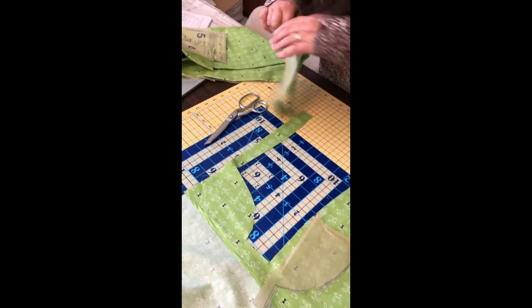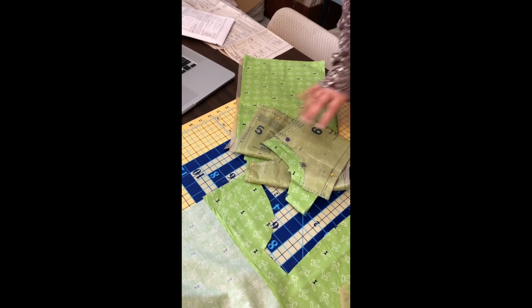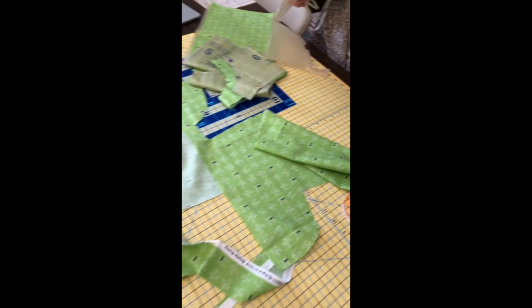Okay, so now we've got all of them cut. We've got number 4, 5, and 6 of our pattern pieces all cut down to a size 3. And look at all the fabric we have left over. We're going to save that to make a quilt. Yay!